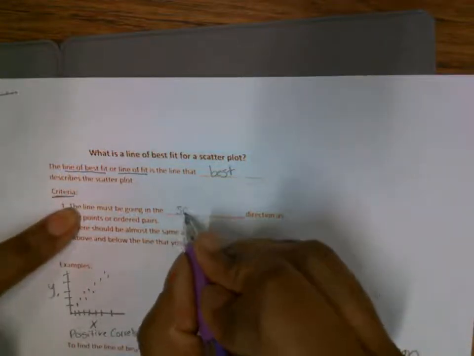Here, the criteria of a line of best fit. Criteria is this. The line must be going in the same direction as the points or ordered pairs. So if your points are going up, your line has to go up. If your points are going down, your line of best fit has to go down.